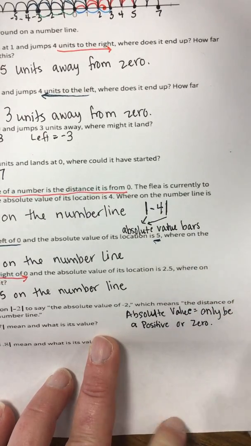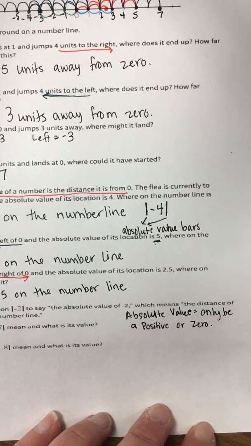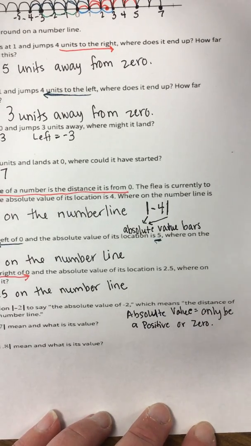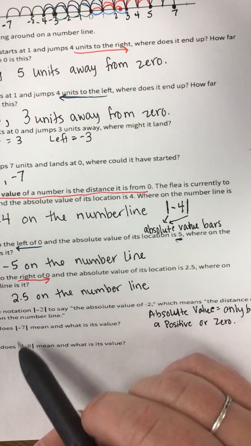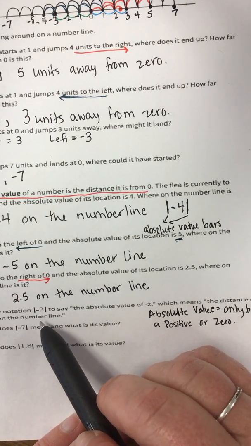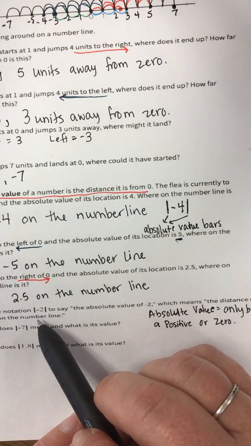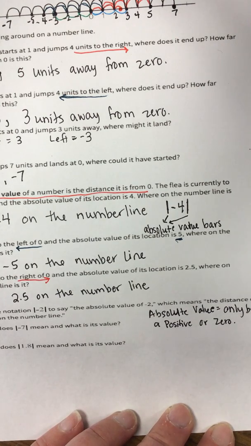Your absolute value will never ever be a negative number. So when you're finding the absolute value, for example, this is -2, we're actually going to turn this negative into a positive because you cannot have a negative distance from 0 on a number line.